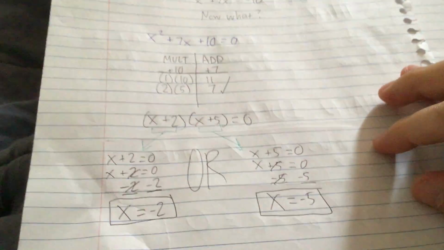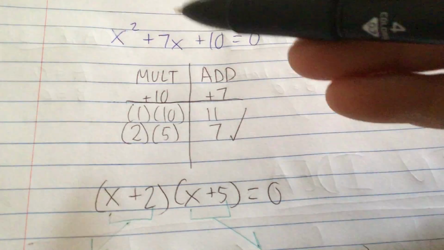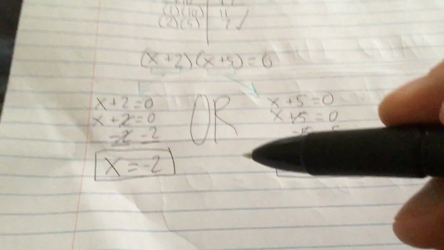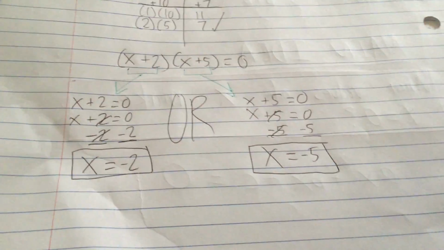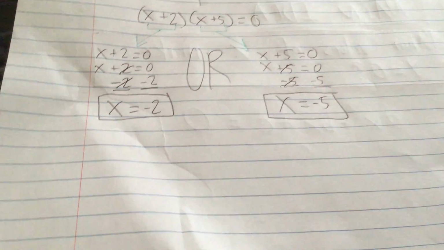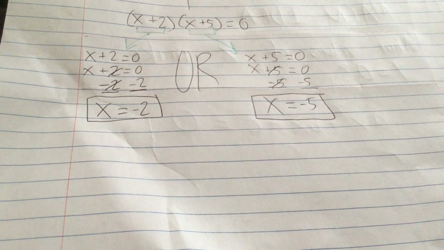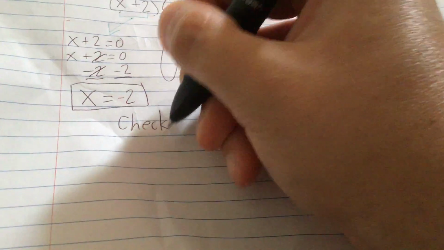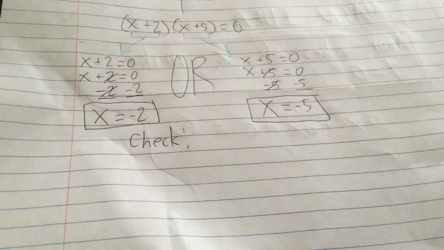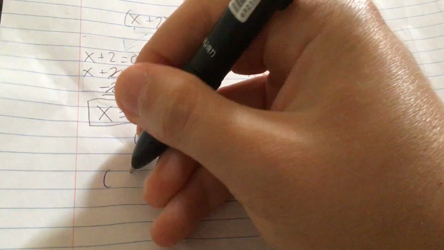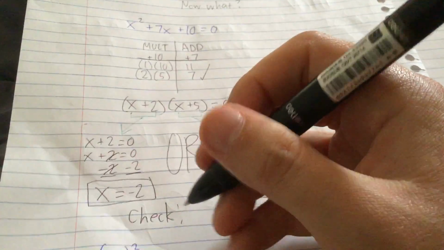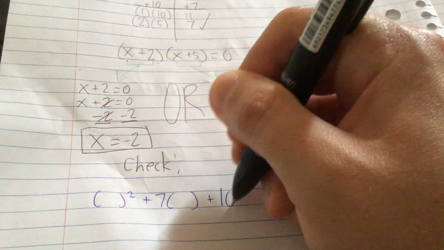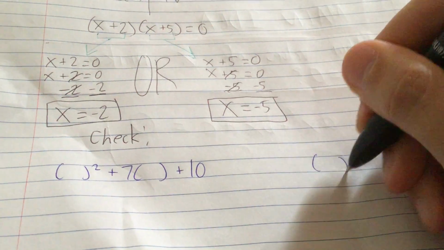So the two solutions to solve this problem, x squared plus 7x plus 10 is equal to 0: there's two solutions. I repeat, there are two solutions. So x is equal to negative 2 or x is equal to negative 5. And now we're going to check our work by plugging it into the original equation, x squared plus 7x plus 10. And we're going to do that in both ways.